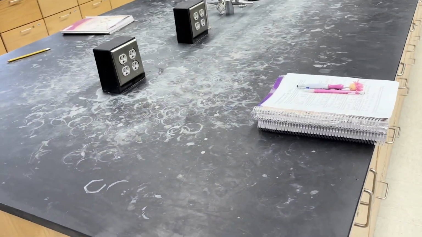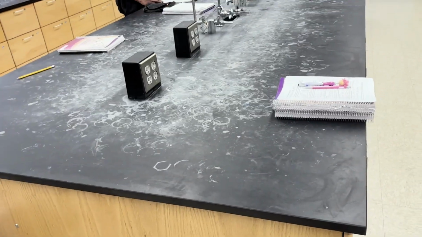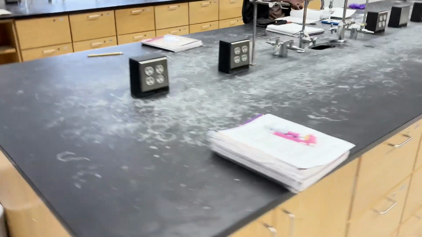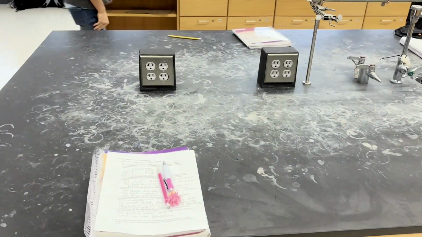Look at our very clean lab bench. So cool. So epic. So amazing. So spectacular.